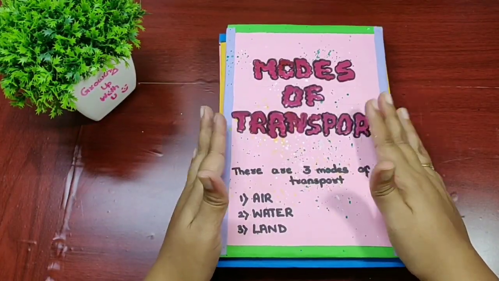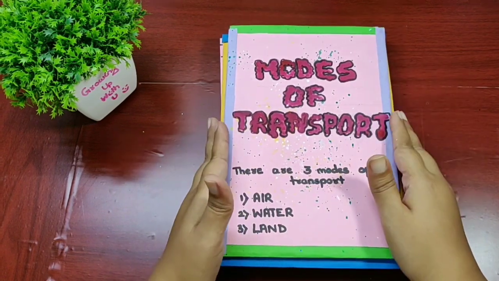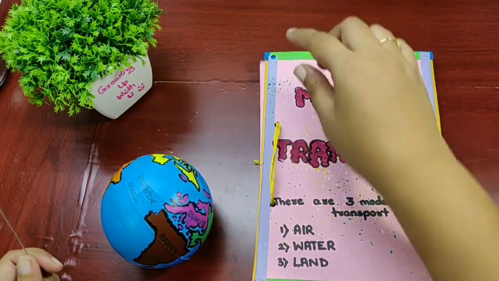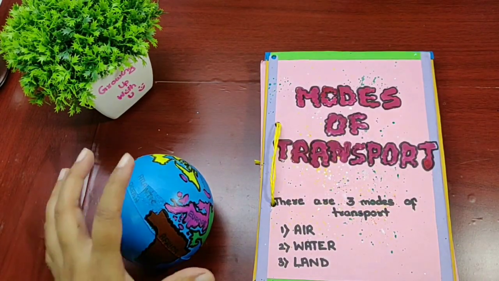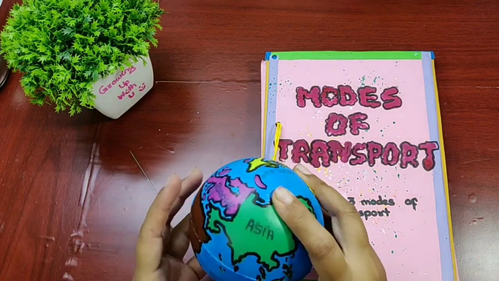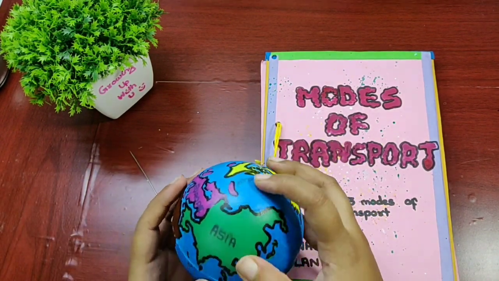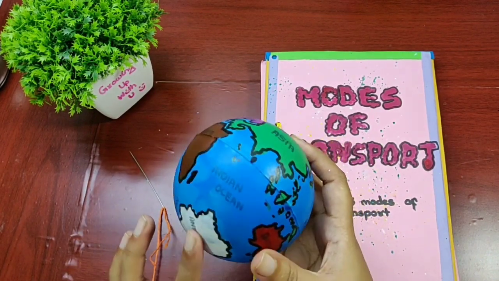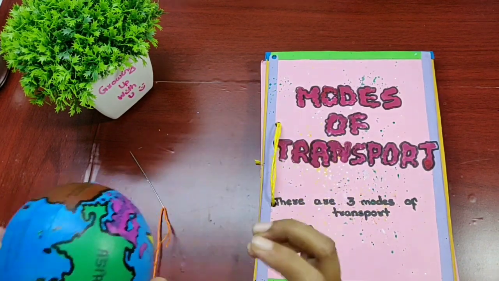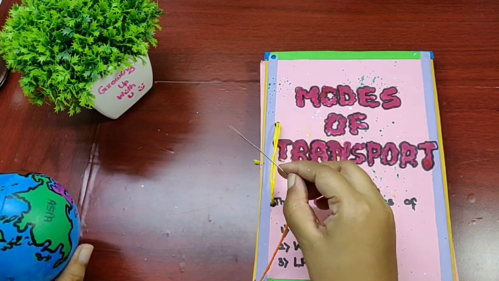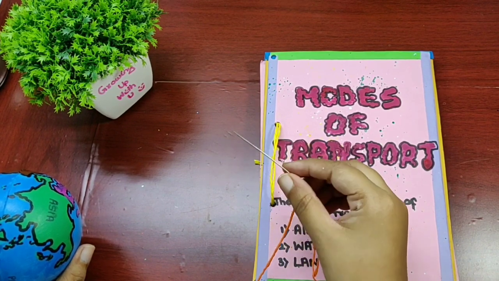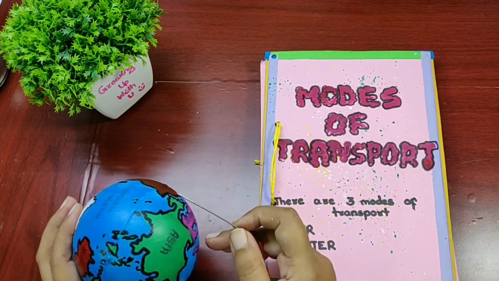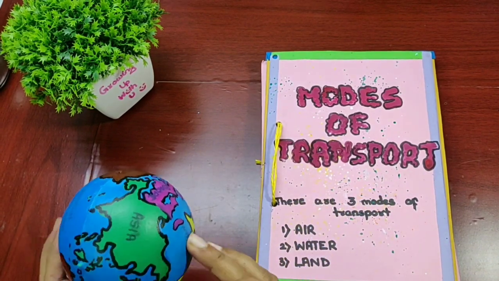Now let me tie this all up and I'll come back to you. So here it is, I have tied it, and I have also punched a hole at this end. Since it's a squishy ball, I'm going to put in the needle from one end and remove it from the other end. If you have used a plastic ball, you will have to heat the needle at the gas stove or a candle, and then prick a hole at the 2 ends. Please see that it should not be uneven.